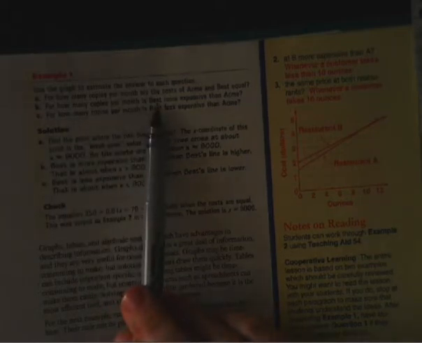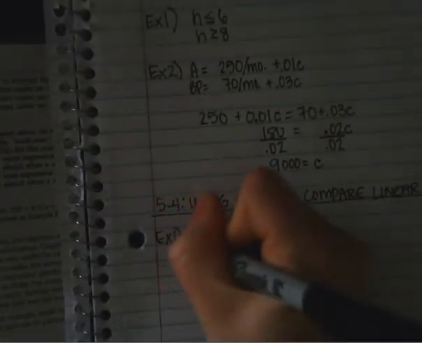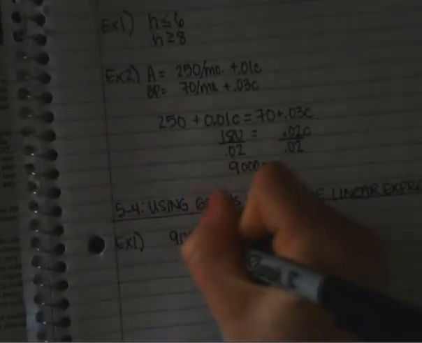For how many copies per month is Best more expensive than Acme? Okay, so going back over here, when is Best more expensive? After 9,000, right? Okay, so we would say 9,000 was our first answer, is when they're equal.